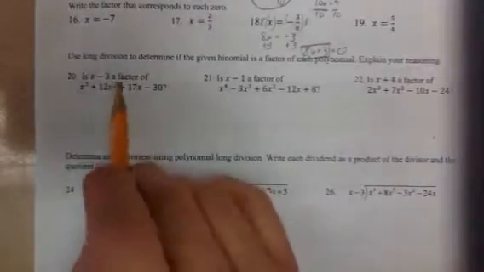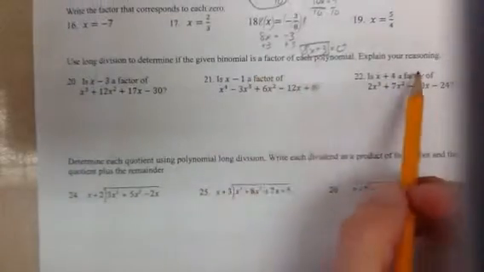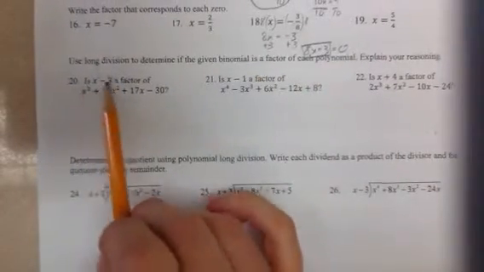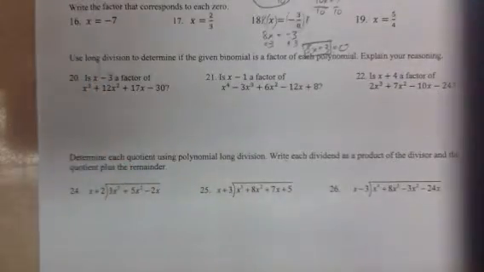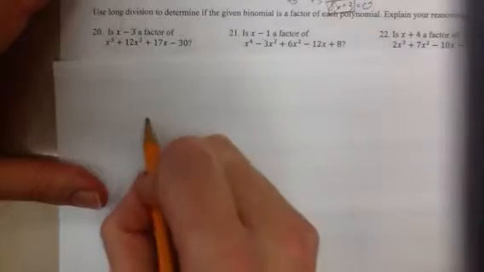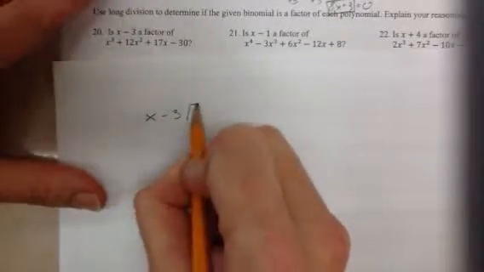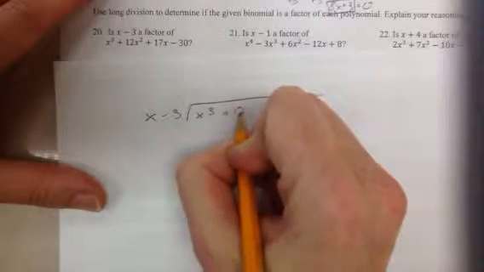Okay, you're supposed to use long division to determine if it's a factor and explain your reasoning. So remember, if this divides evenly into this, it's a factor. If it doesn't, it's not. So I'm going to use another sheet to give myself plenty of room.